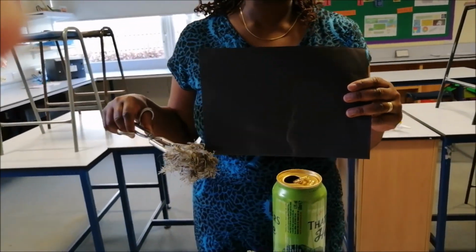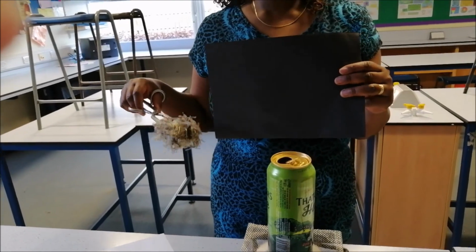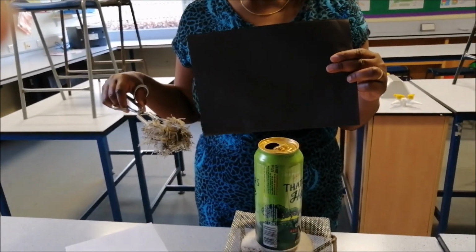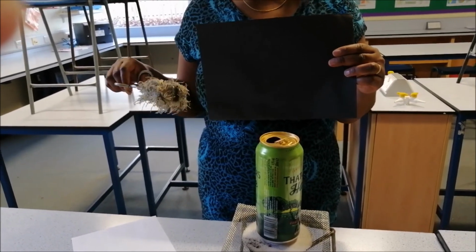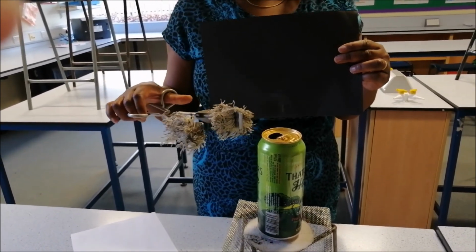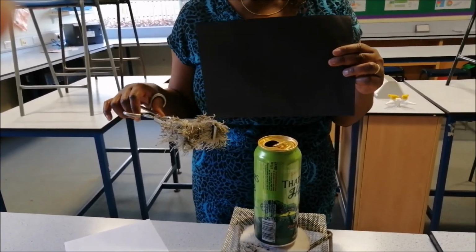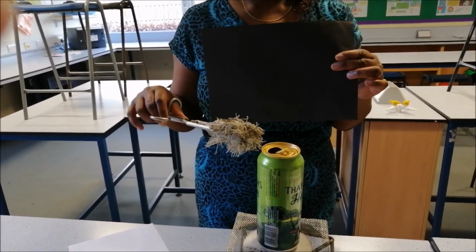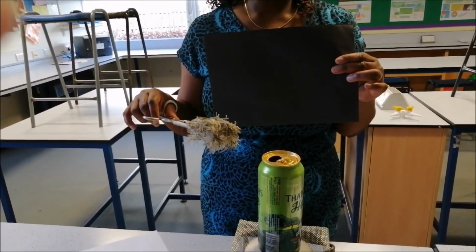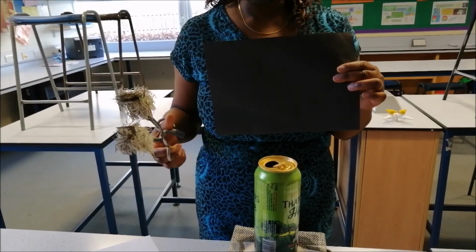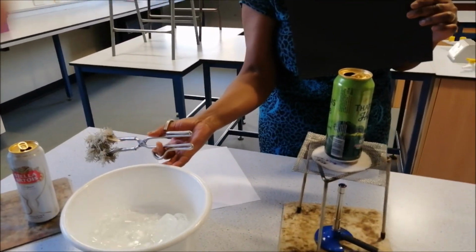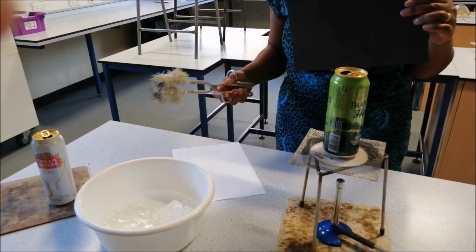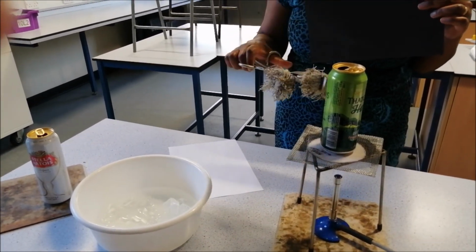What do you think happens as it is heated up? Think back to the particle model. You can pause the video now just to have a go. Okay, the gas particles have a lot of kinetic energy, and they are moving very fast. They are colliding with the walls of the container. What do you think will happen if I put this can into a bowl containing ice and water? Let's see.